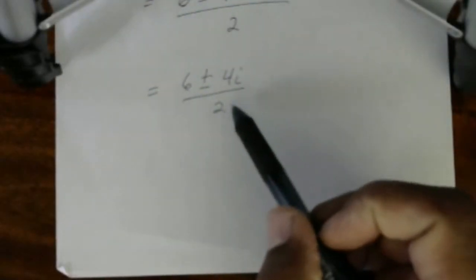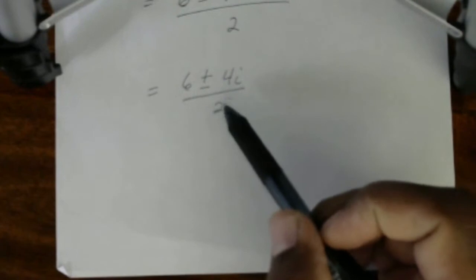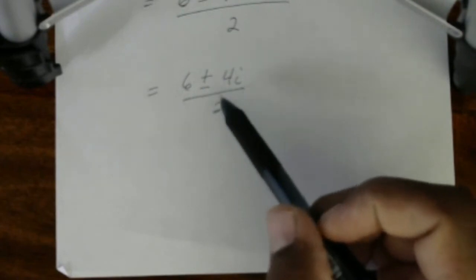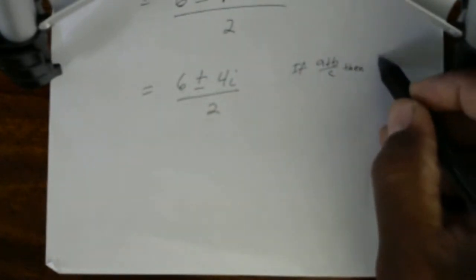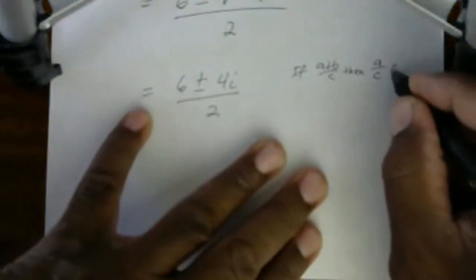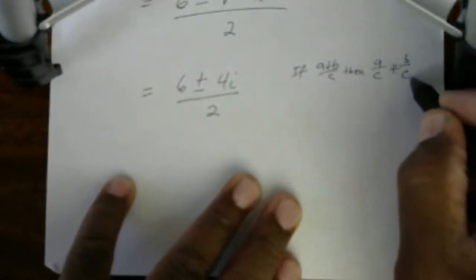All right, now from this point, to simplify, there's something called the divide by monomial theorem, and it says that if you have a plus b over c, then you can write that as a over c plus b over c.